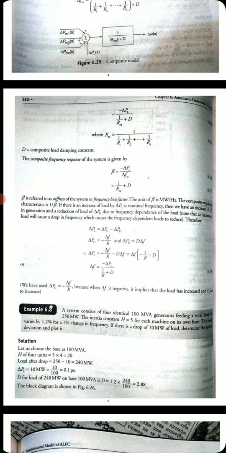So this is regarding the composite model of the different loads. In this video we studied the load model, and together the generator plus load model. In the next class we will see the turbine model and the complete model of the ALFC. Okay, thank you.